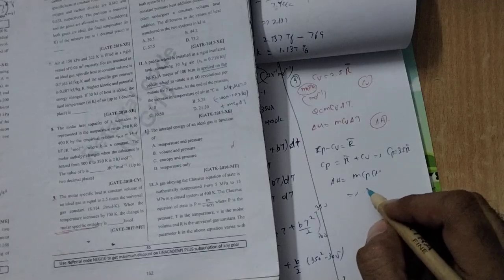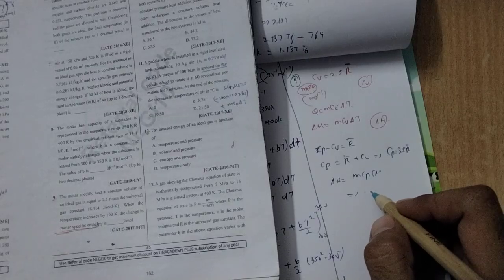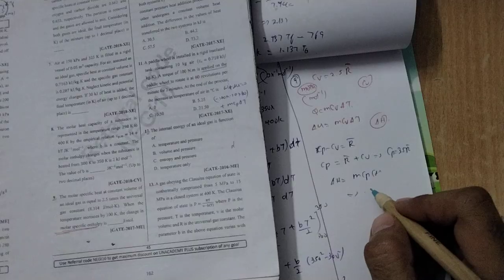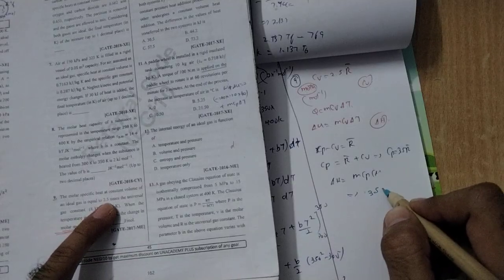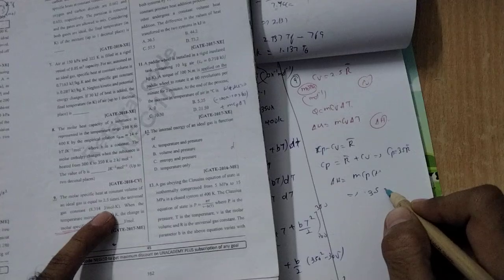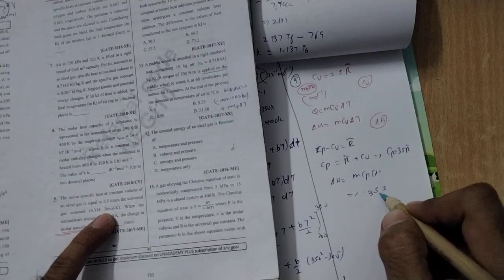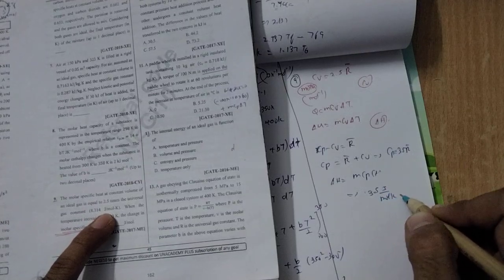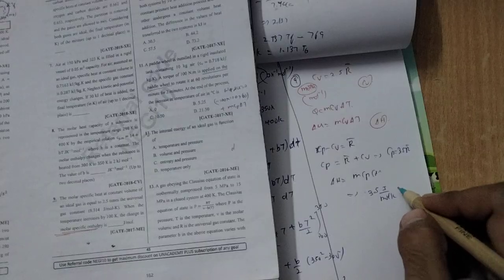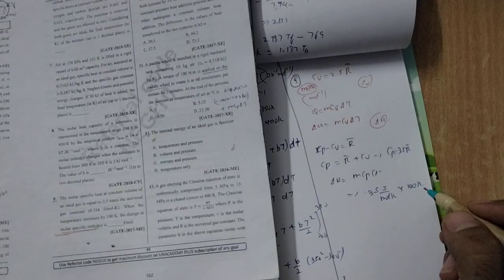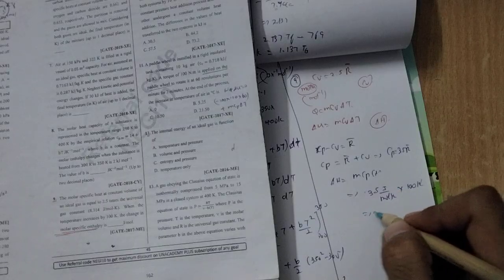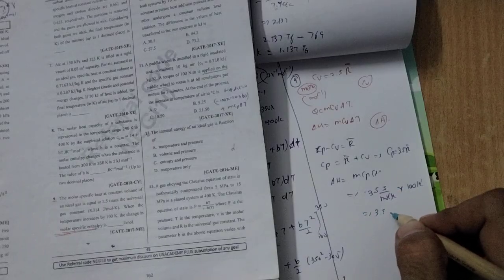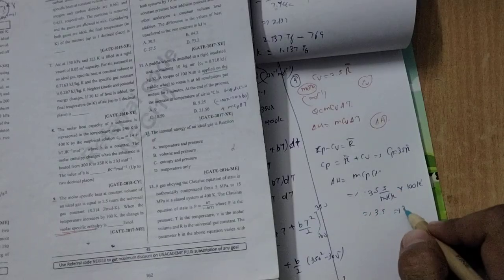So let us consider 1 kg also. The kg needs to just cancel. Cp is this one, 3.5. R bar is how much? Three five zero.